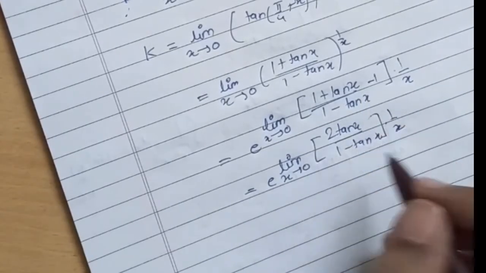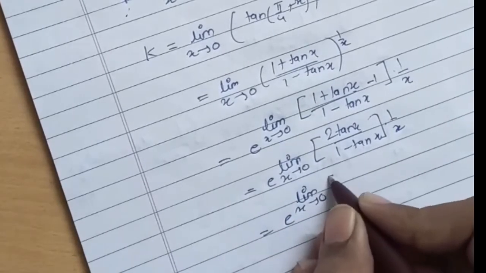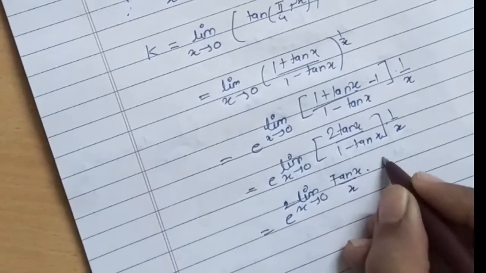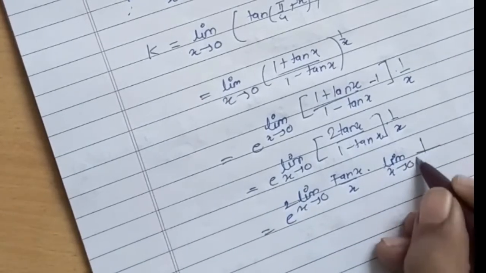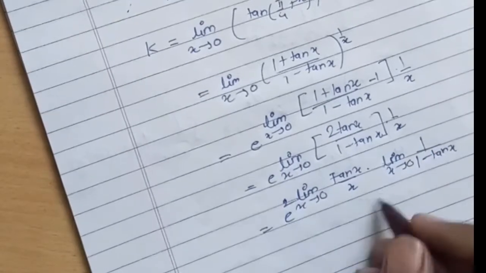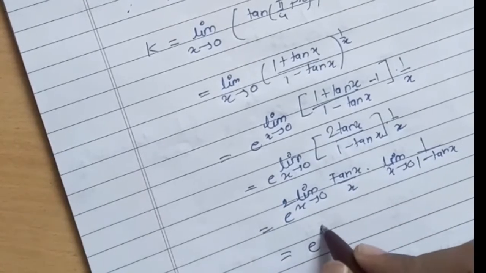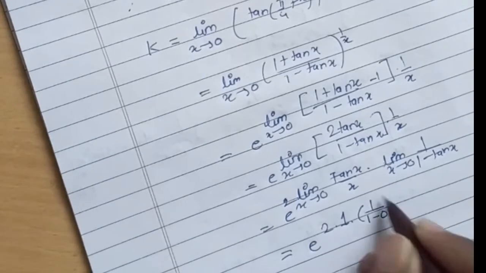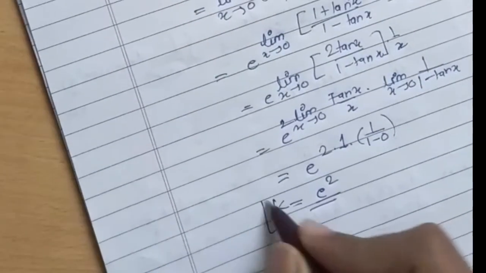Solving the limit, we take 2 outside, tan x by x, into the limit as x tends to 0 of 1 divided by 1 minus tan x. We know that the limit as x tends to 0 of tan x by x is 1, so we get e raised to 2 into 1 into 1 divided by 1 minus tan 0, which is 0, so we get our answer as e square. So k is equal to e square.